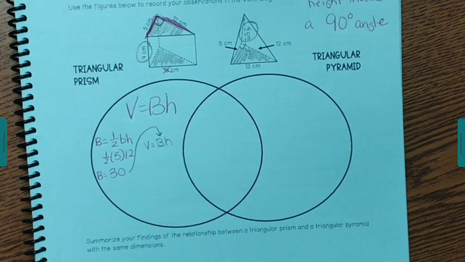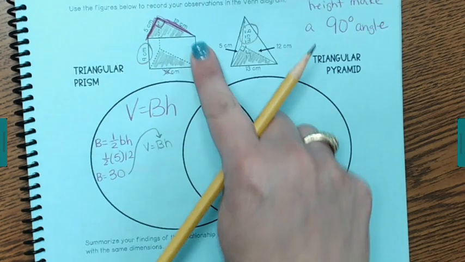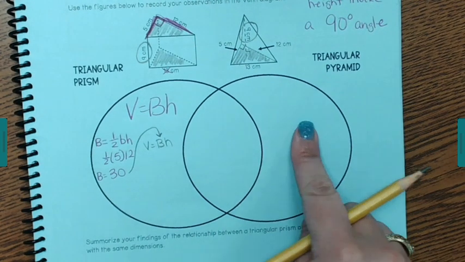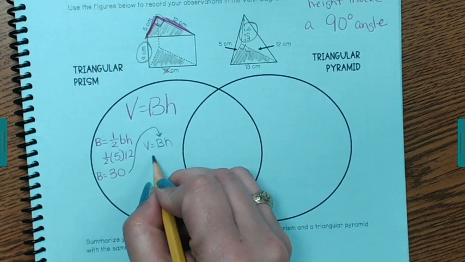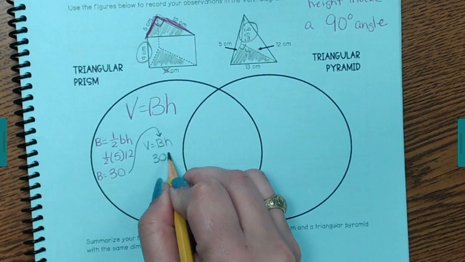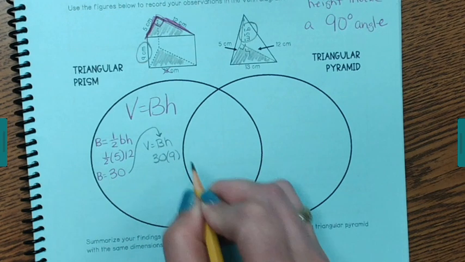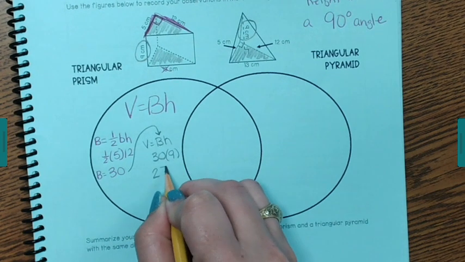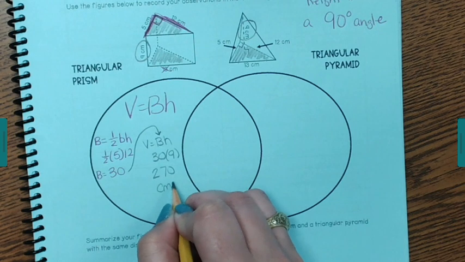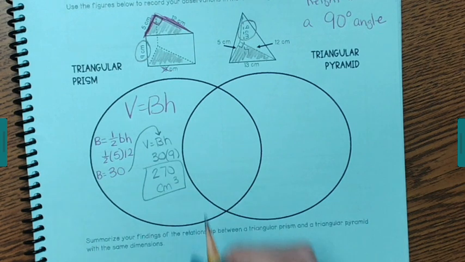And yes, you need to be writing these formulas because next time we meet, we're going to work backwards. Isn't it 1/3 big B? No, this is a prism. Oh, okay. This one's going to be 1/3. Okay? So big B was 30. What height did we circle? 9. So this equals 270 centimeters cubed.